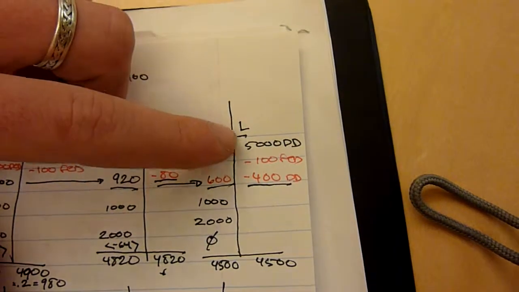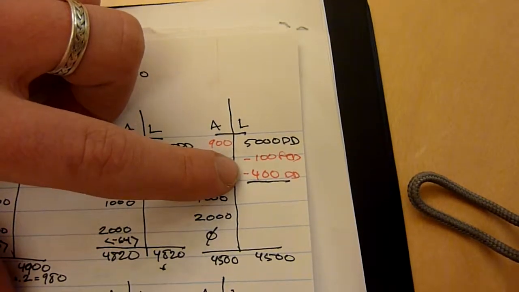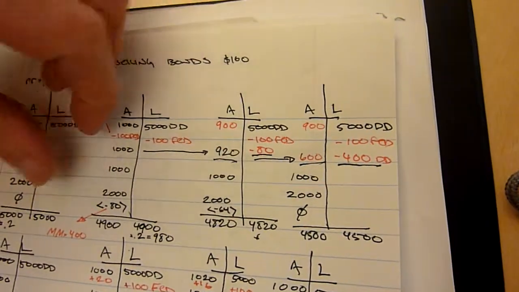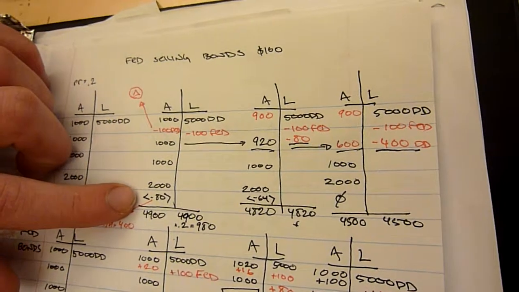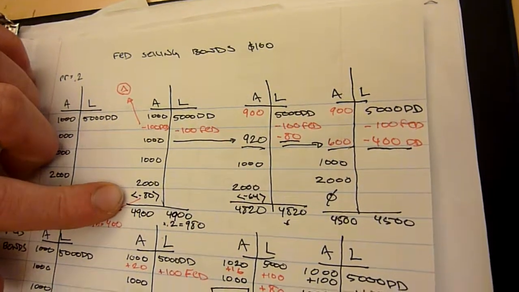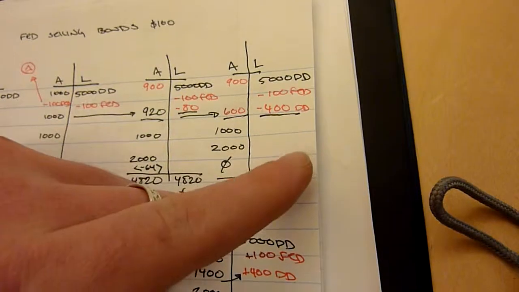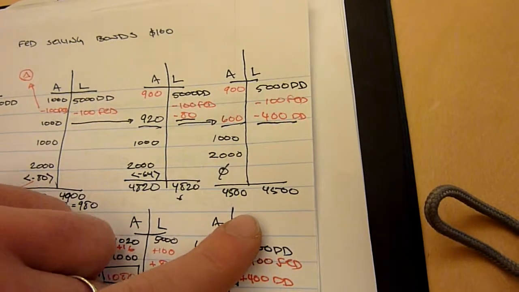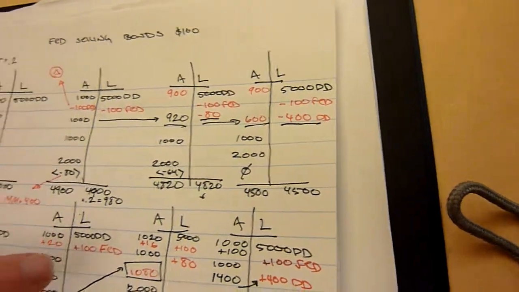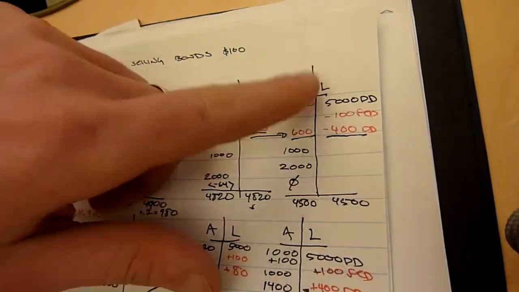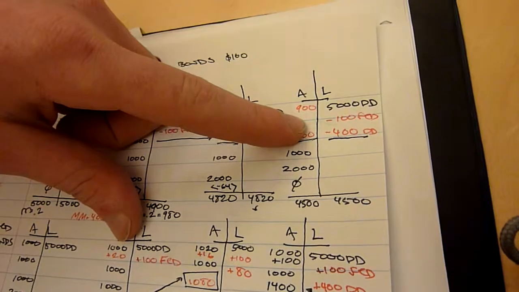And eventually it'll add up to $400, which is the money multiplier times this initial excess reserve, or negative excess reserve. So by the time you get to $400, both T accounts are at 4,500, and notice that the reserve requirement 0.2 times 4,500 is $900. So they're set.